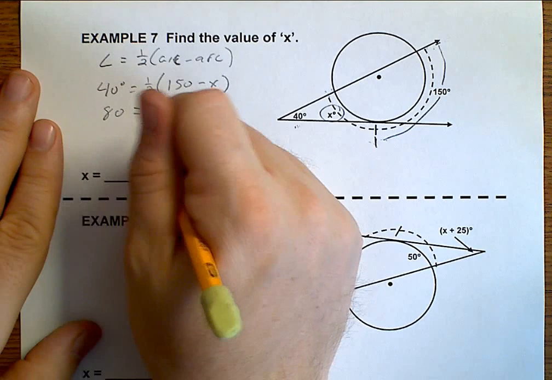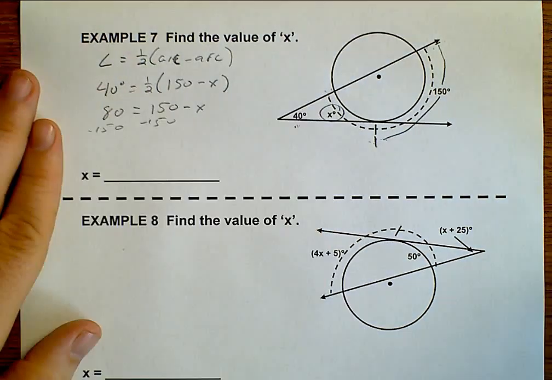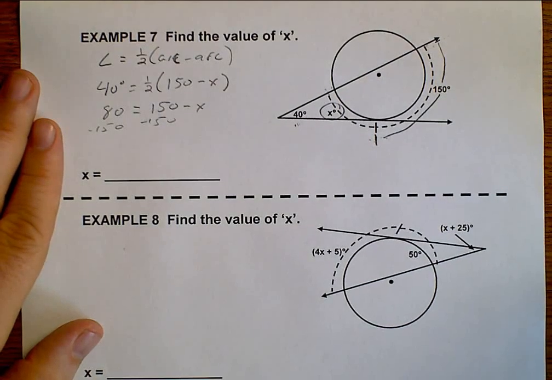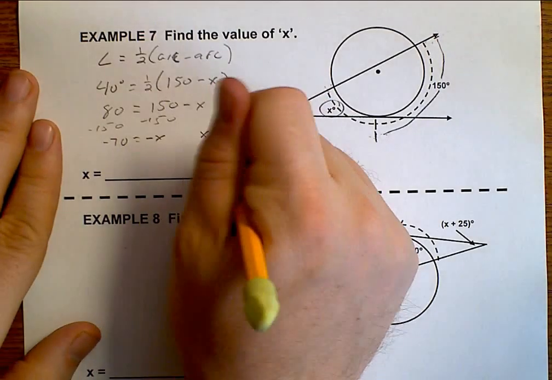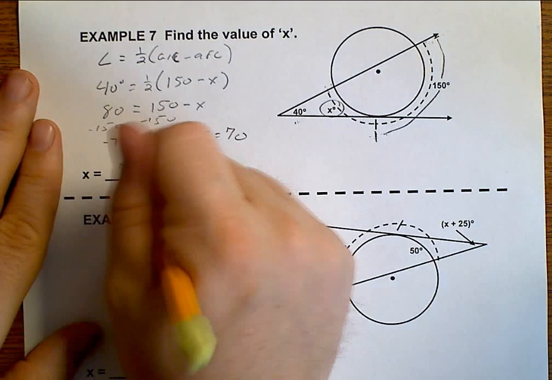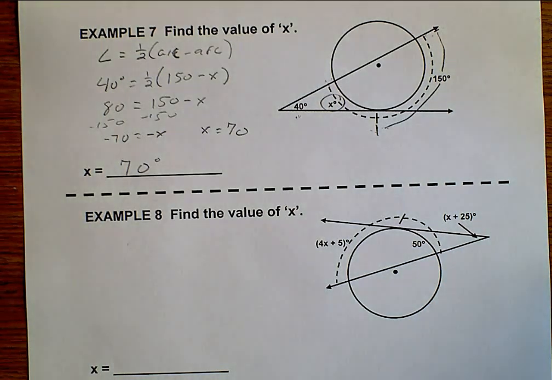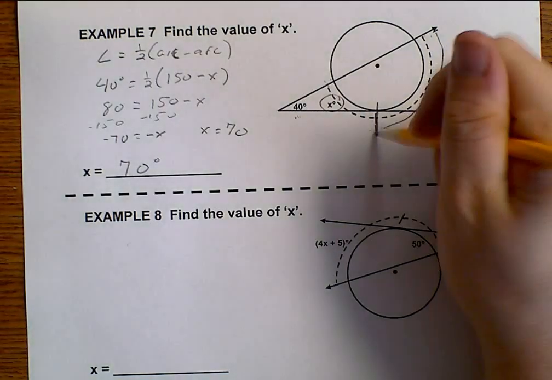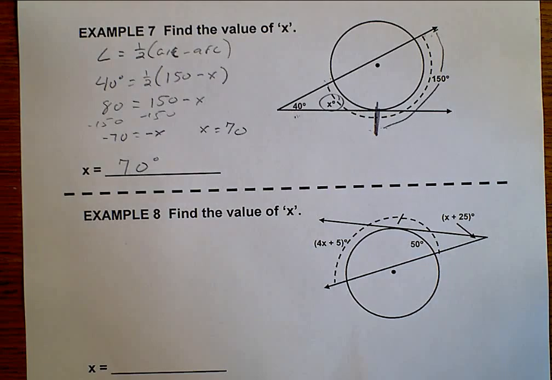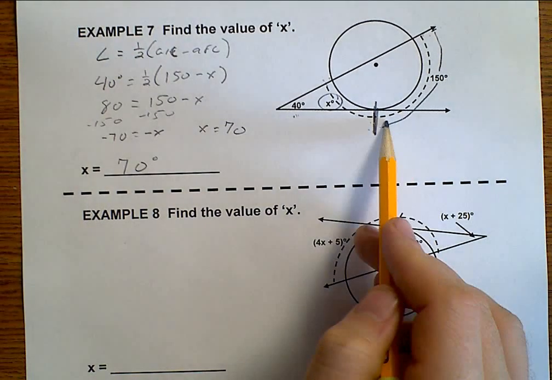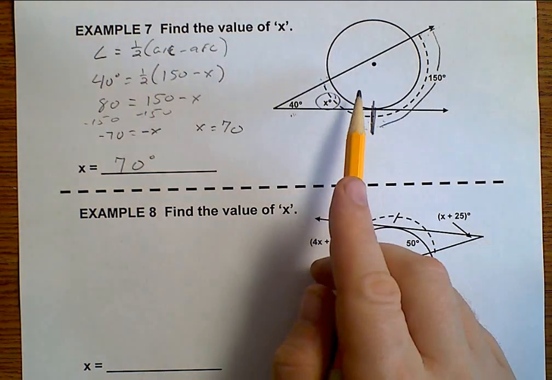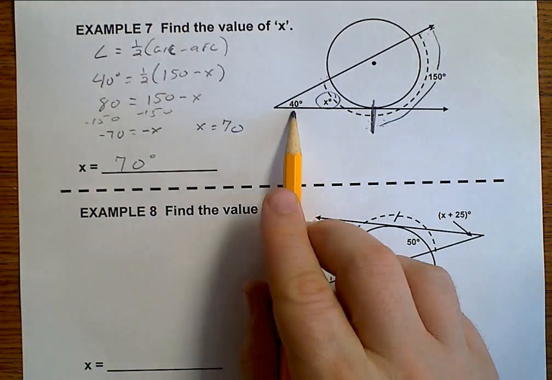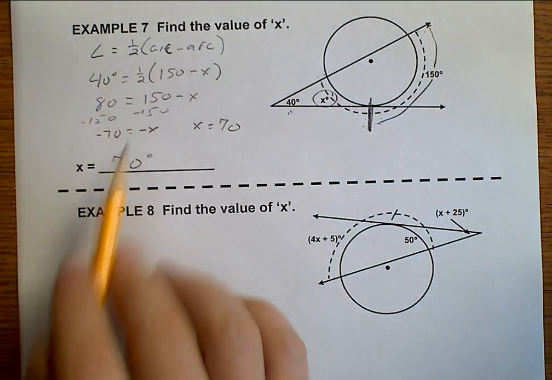If I subtract 150, I get negative 70 equals negative x, which means that positive x must equal a positive 70. So x is 70 degrees. So our two arcs were split right here. We have arc x, and we have arc of 150. We subtracted those two arcs, divide them by 2, we get 40. Had I set that up as an equation, we solved the equation, we got 70.